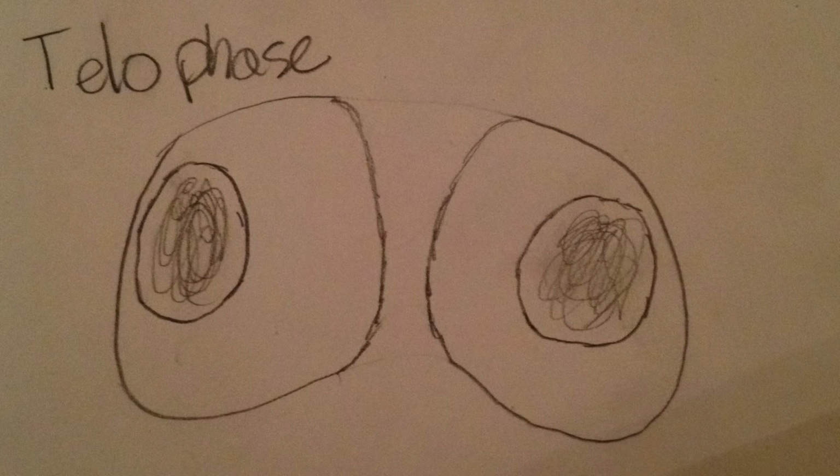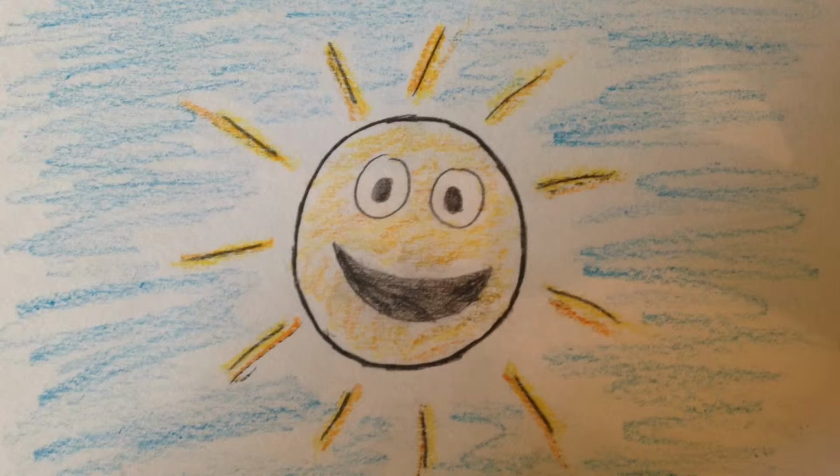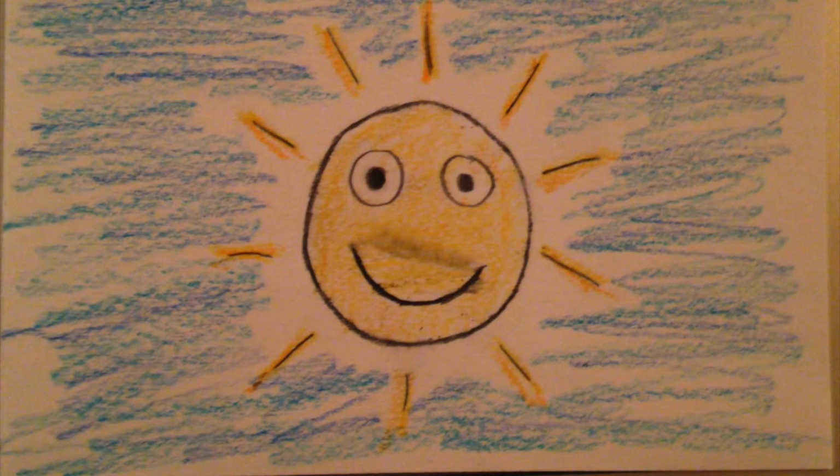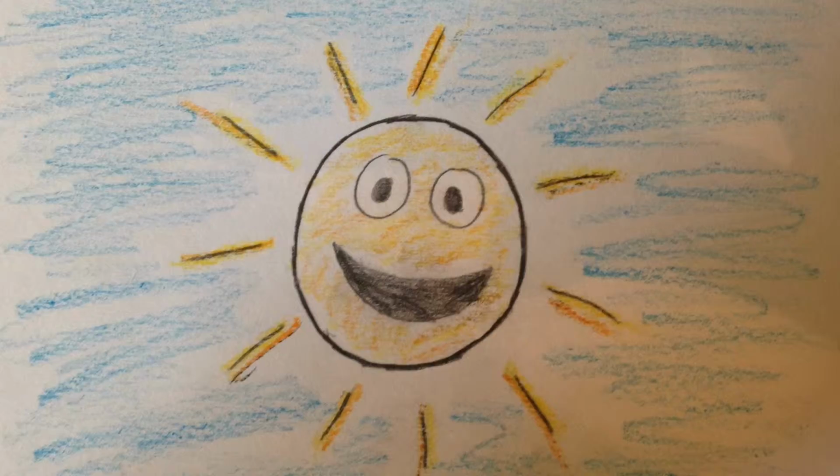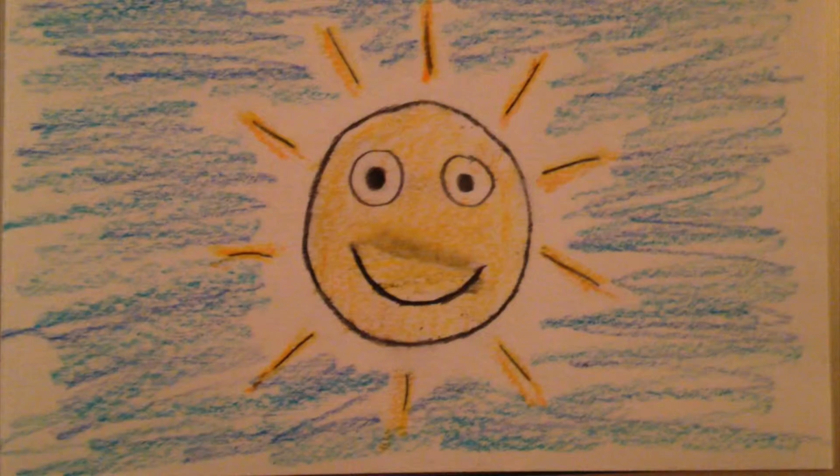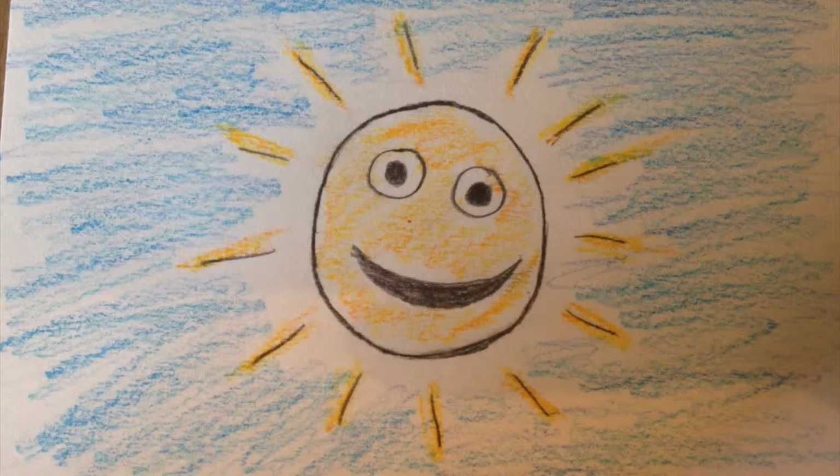And guess what? The two nuclear envelopes reform. So that means they're coming back. They didn't go poof forever. What? And then the chromosomes uncoil, becoming chromatin. So those X shapes we saw them in? Nada. They don't look like that anymore. They look like spaghetti. And there you have it.